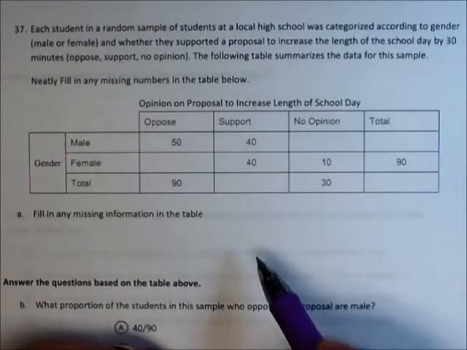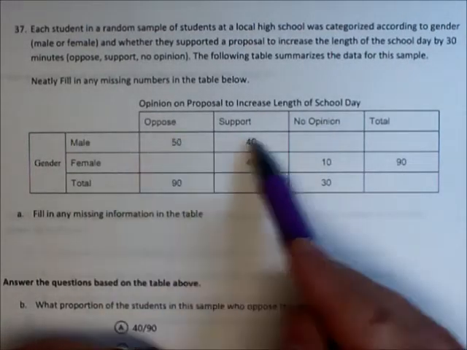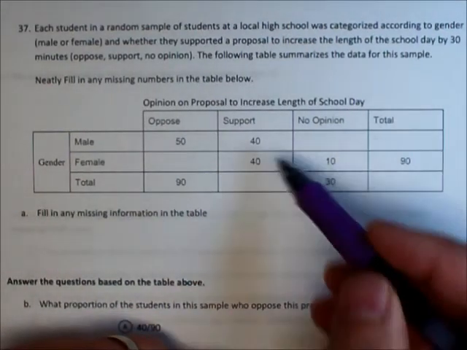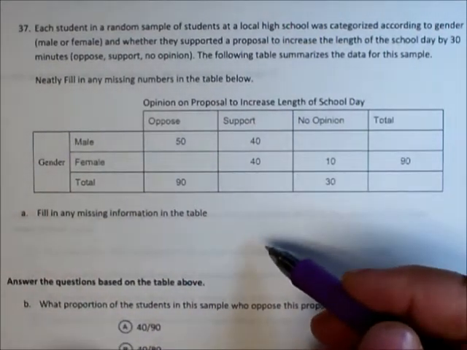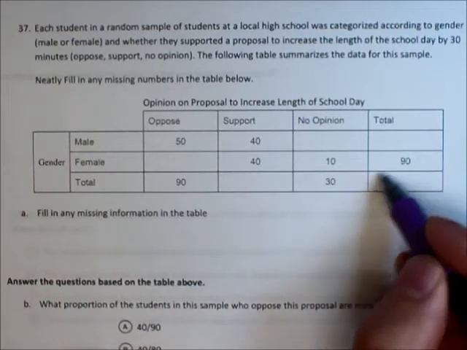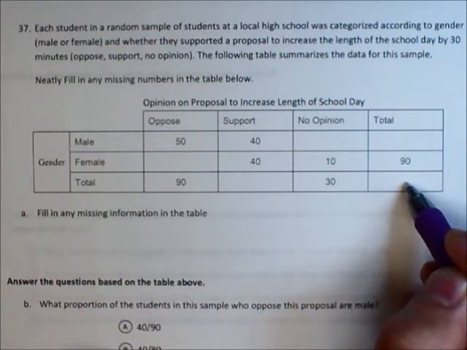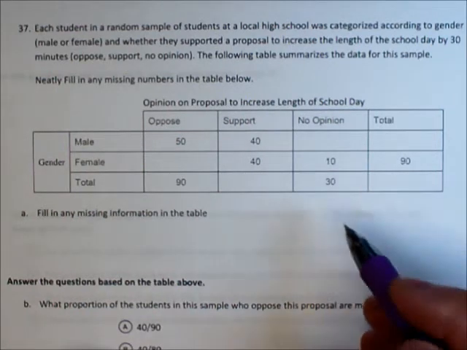The way a two-way table works is you add across to get the total for the row. You add up and down to get the total for the column. And then this corner right here is the addition of both of these. It should be the same to get the total people in the sample.